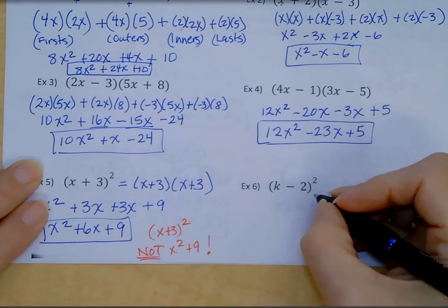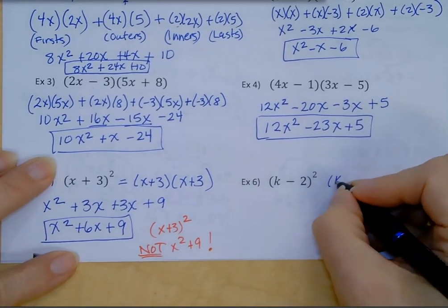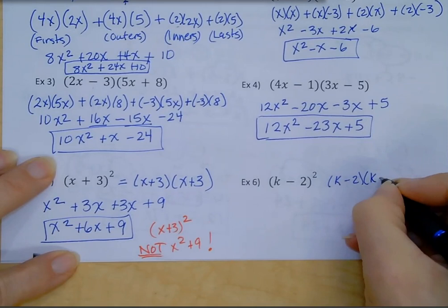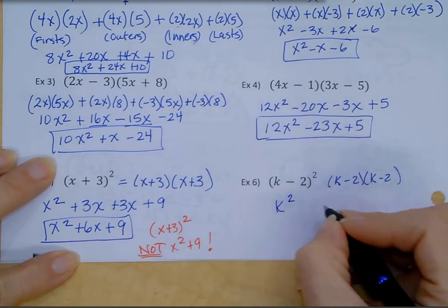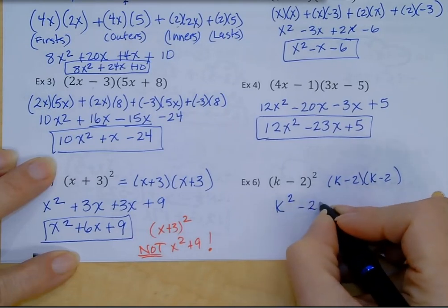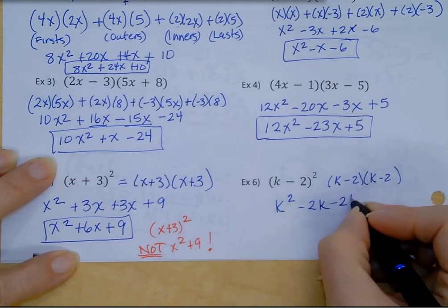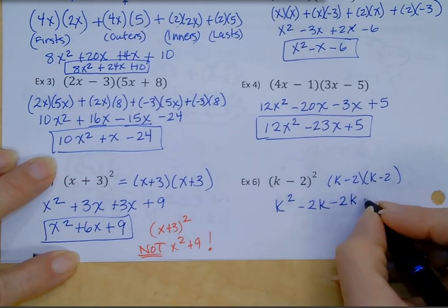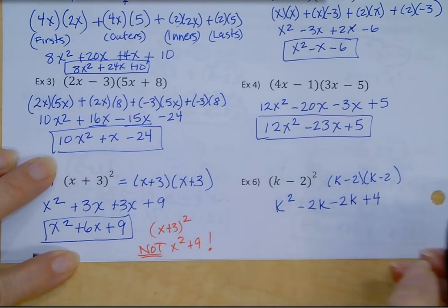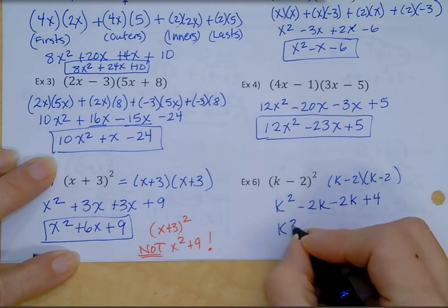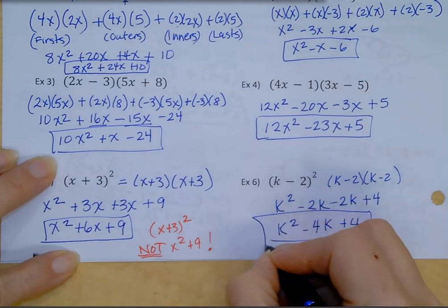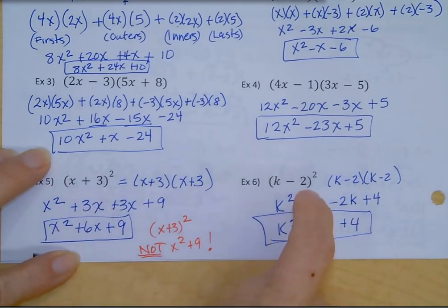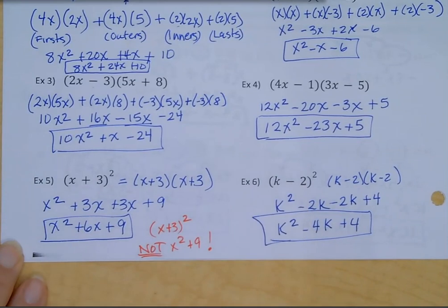Okay. All right. K minus 2, all of that squared, I am going to write as k minus 2 times k minus 2. My firsts are k times k, so I get k squared. Outer is negative 2k. Inner is also negative 2k. And then last, negative 2 times negative 2 is positive 4. So I end up with k squared minus 4k plus 4 as my answer. We can make some generalizations when we are just squaring some sort of binomial, but you just want to be super careful.